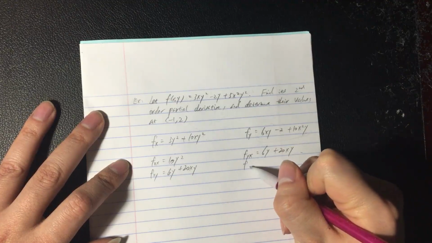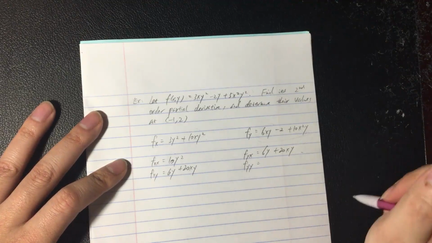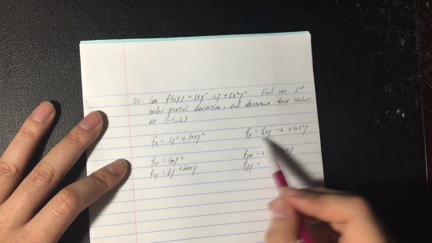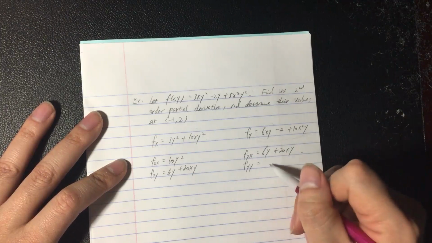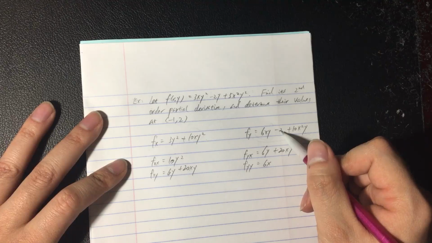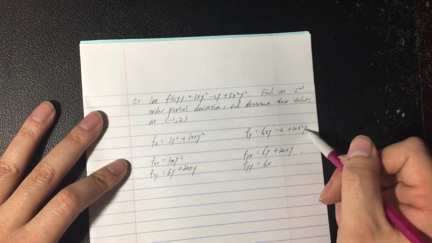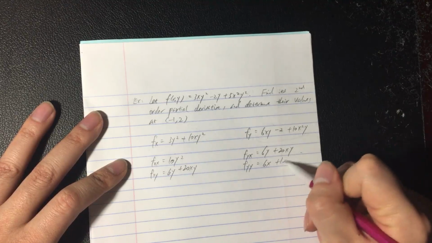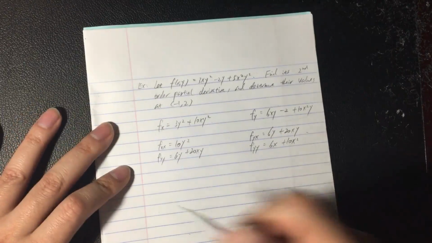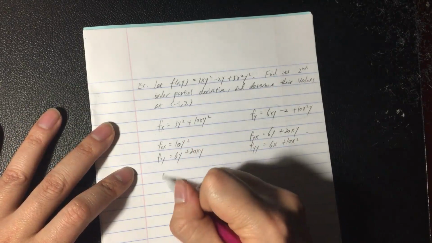Then f sub yy. For f sub yy, we take partial derivative with respect to y. So I treat x as constant. I have 6x. Number 2 is constant. Its derivative becomes 0. Take partial derivative with respect to y, I have 10x squared. Then we evaluate the value at -1, 2.